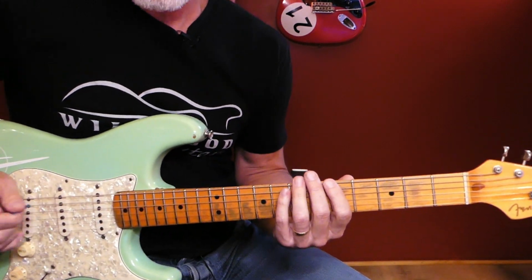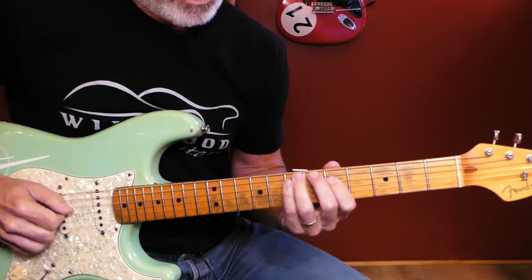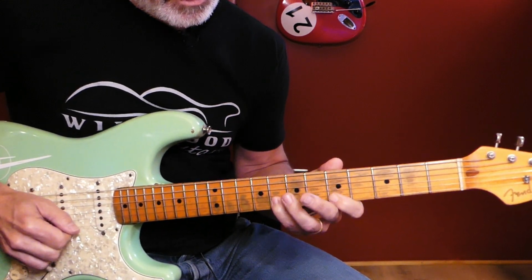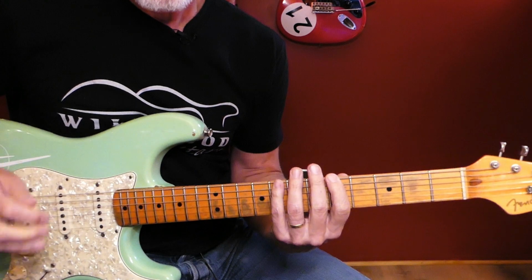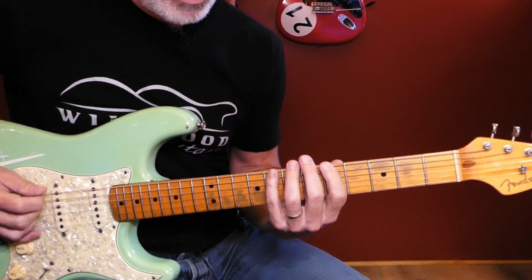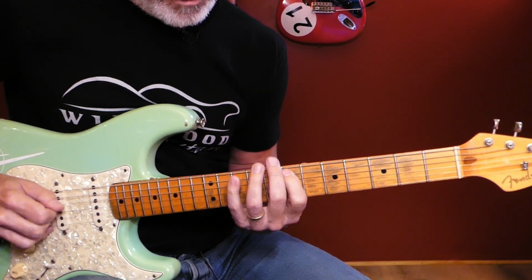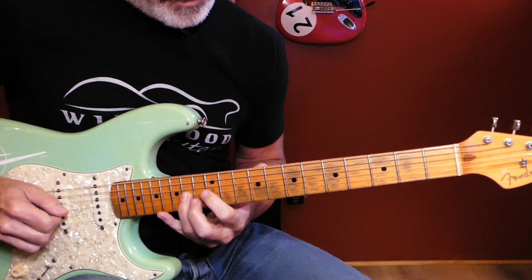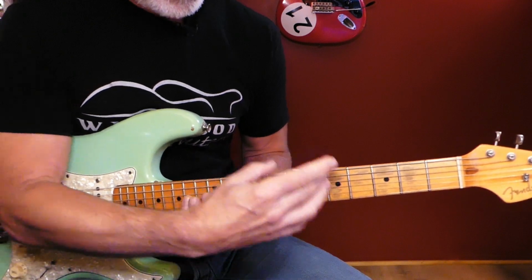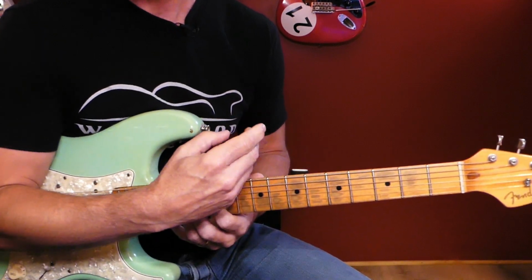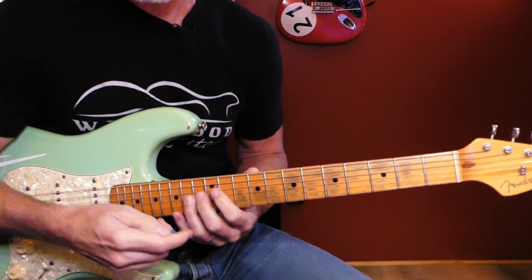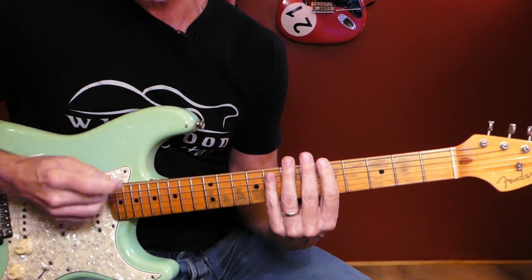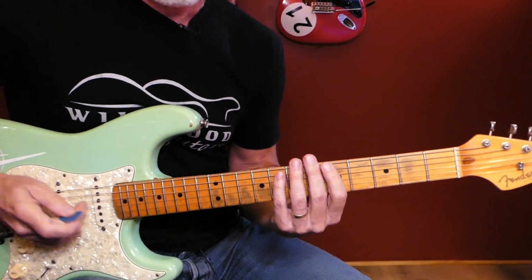Here's that same scale through 2 octaves, using a constraint of 3 notes per string. Now this isn't one of the pentatonic shapes, one of the 5 shapes that you hang on the E string and you have to memorize. It's just the same exact notes through 2 octaves, 3 notes per string.